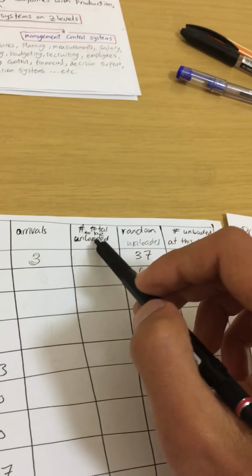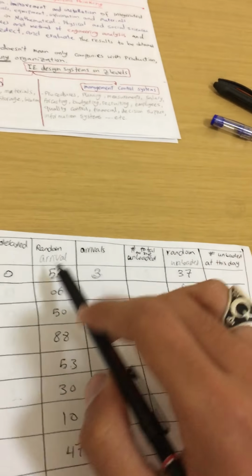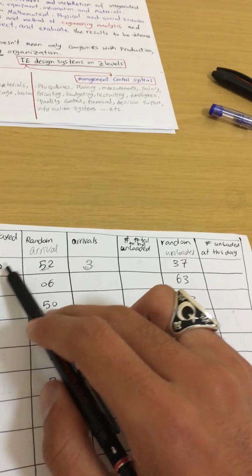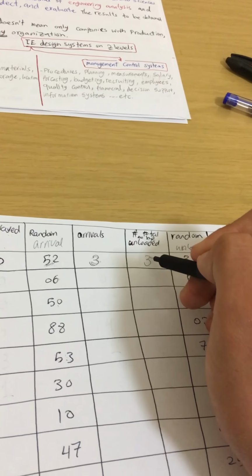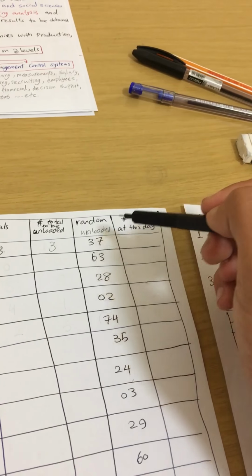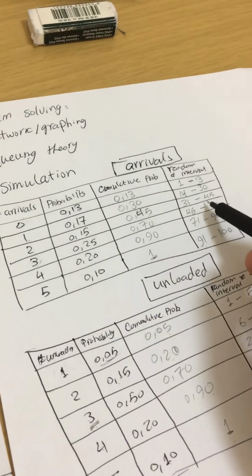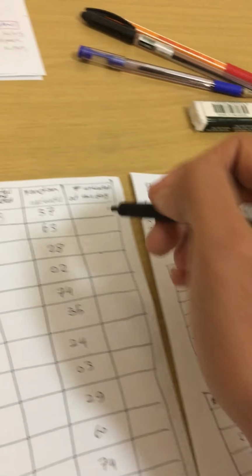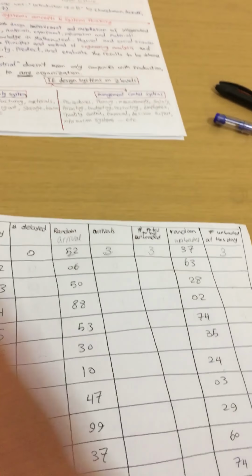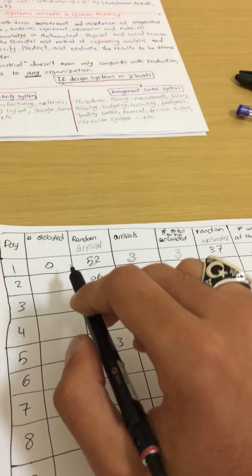And so the total number to unload is just the combination of arrivals and the trucks from yesterday. So yesterday, how many were left? 0. Today we have 3, so we have only 3 today. And okay, how many trucks did we unload? The computer says to us, check 37. We go here and we check 37 from the unloaded table. And the unloaded table says that we have unloaded 3 trucks.